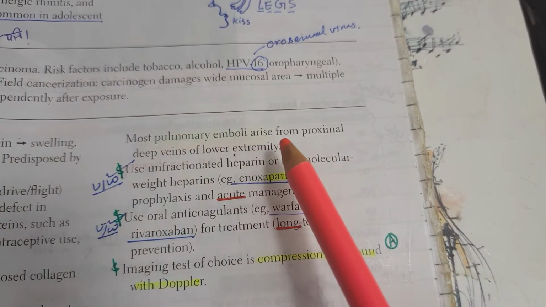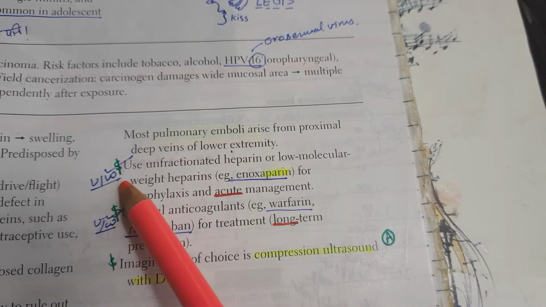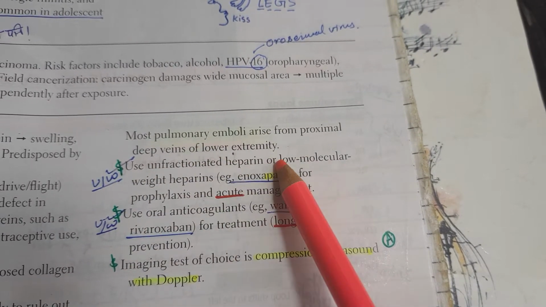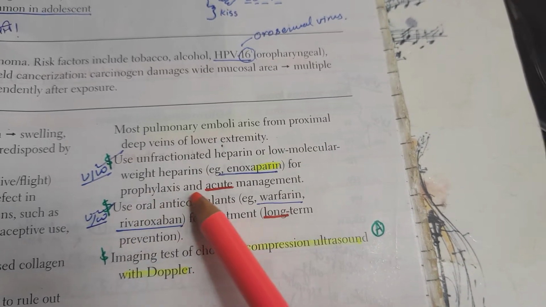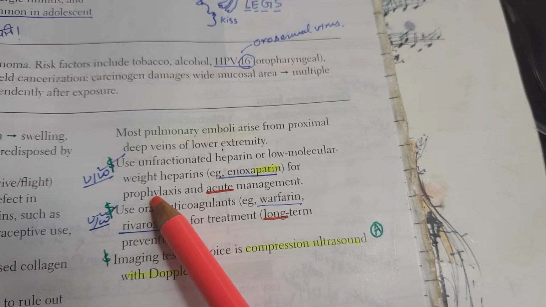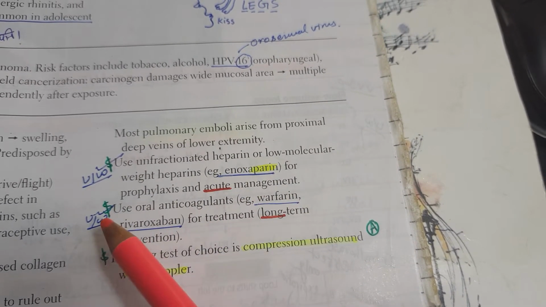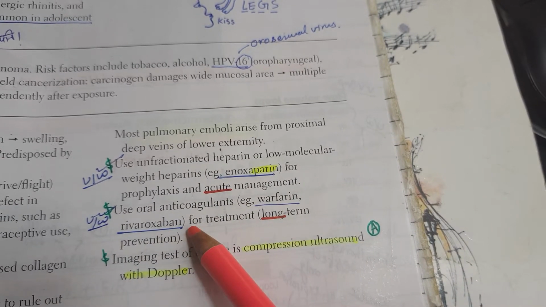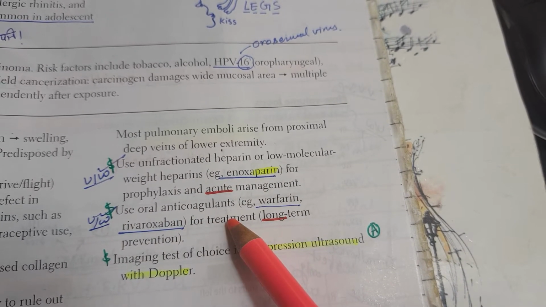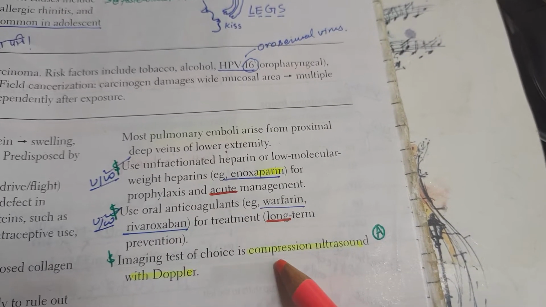Most pulmonary emboli arise from the proximal veins of the lower extremities. Use unfractionated heparin or low molecular weight heparin, for example enoxaparin, for prophylaxis and acute management. Both prophylaxis and acute management use heparin or enoxaparin. Use an oral anticoagulant, for example warfarin or rivaroxaban, for treatment, that is long-term prevention. The imaging test of choice is compression ultrasound with Doppler.